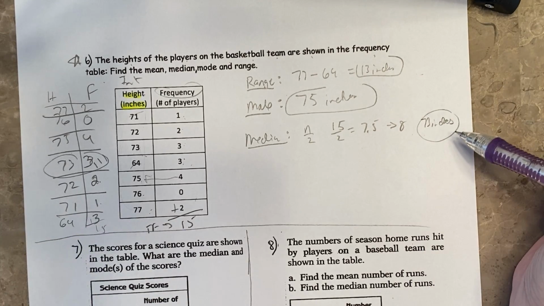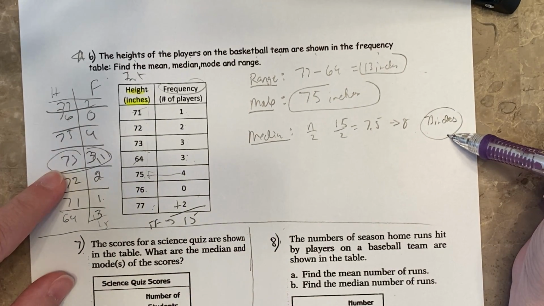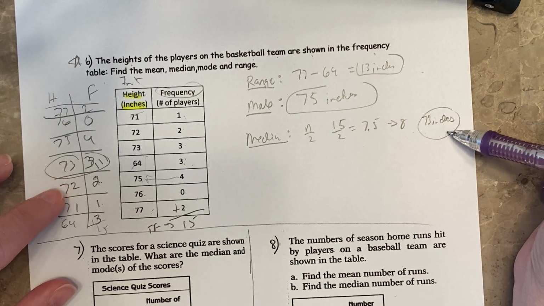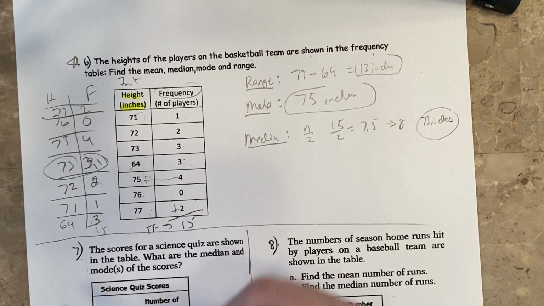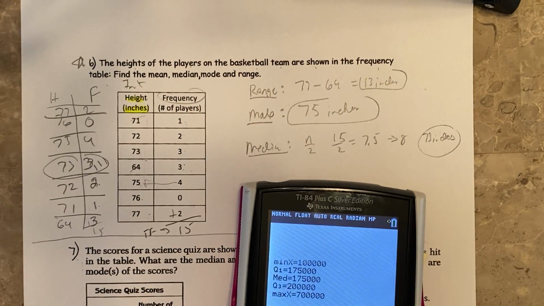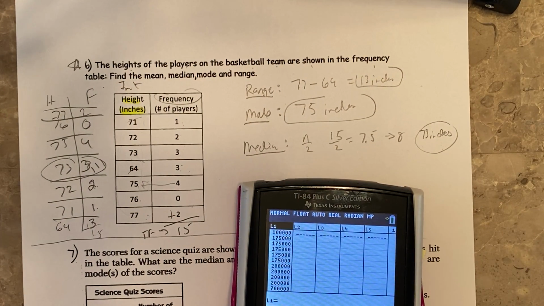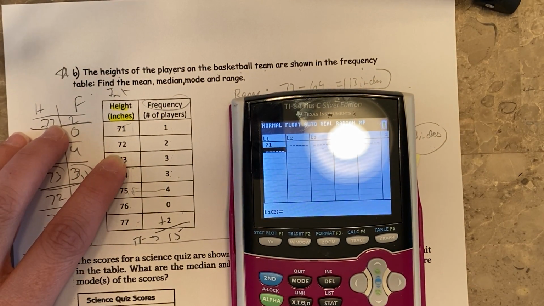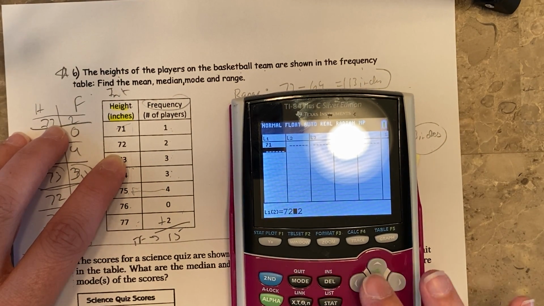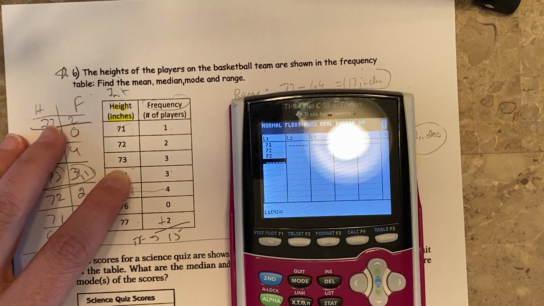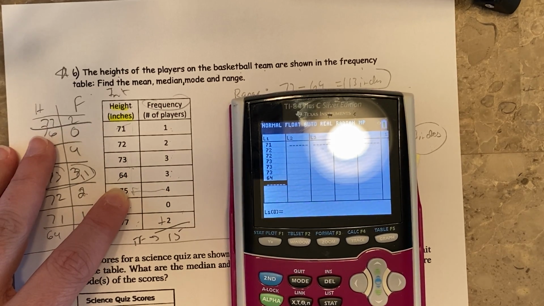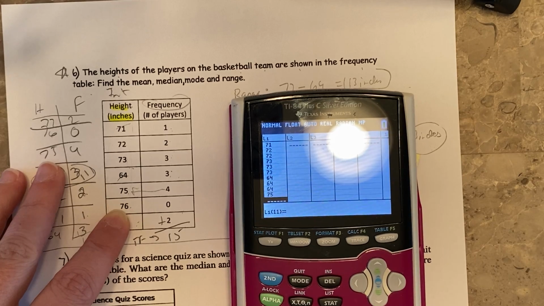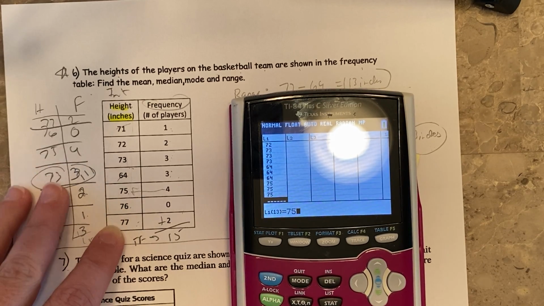So whether you did this trick way or by hand, you'd have to put it in numerical order. Remember, if you're going to do the stat 1, okay, and you're going to list all these numbers, you don't have to put them in numerical order. So this would be once. This would be twice, 3 times, 4 times.